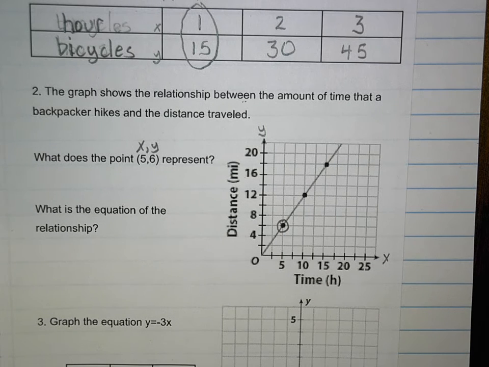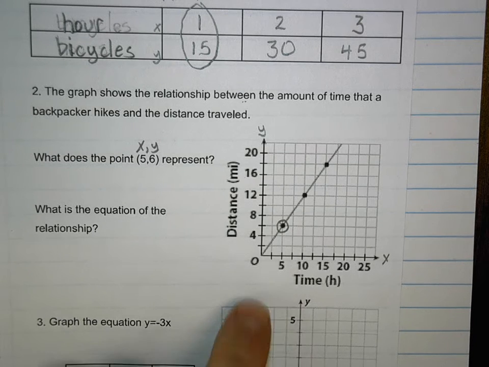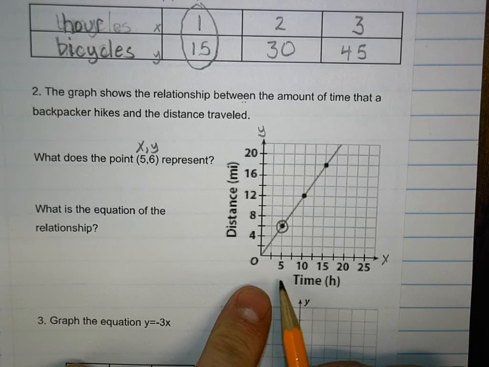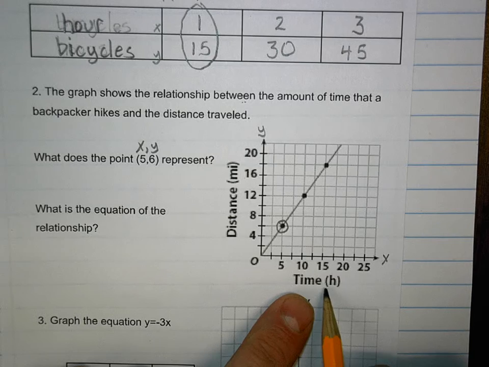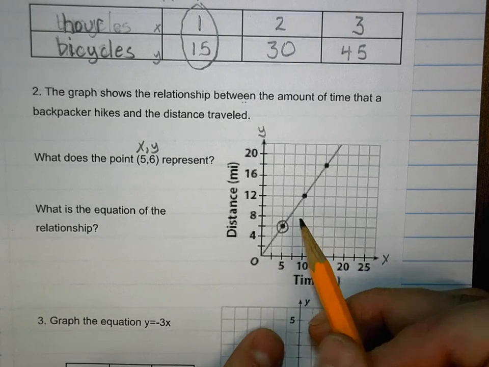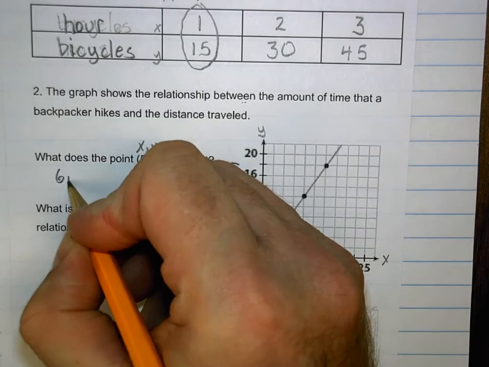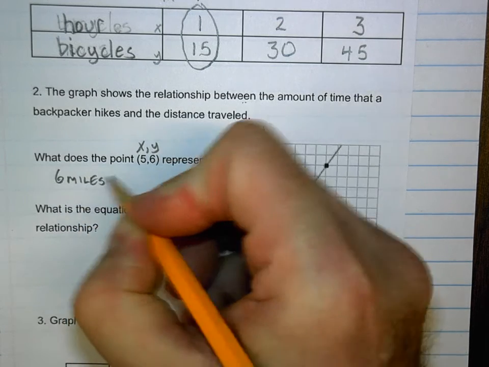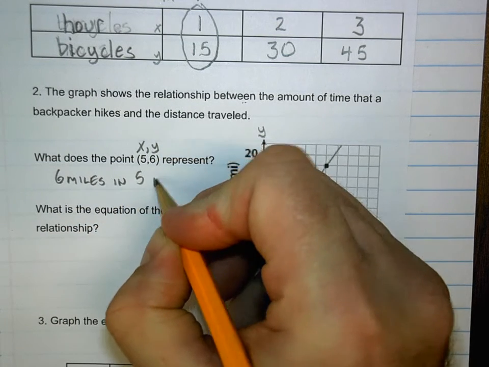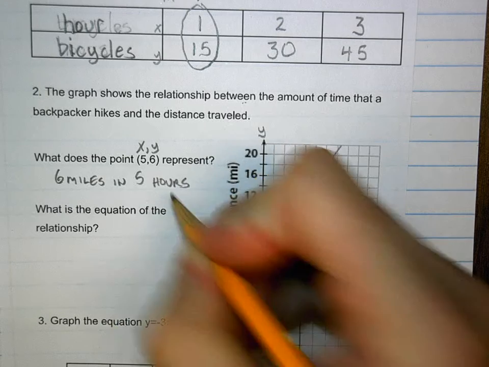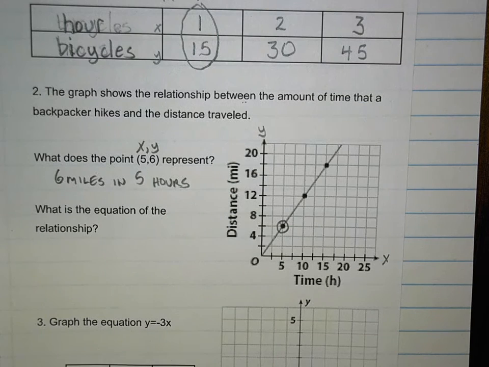What does the point 5, 6 indicate or represent? What does it tell me? How many hours did they walk? 5 hours. And how far? 6. So they went 6 miles in 5 hours. That's what the point 5, 6 means to me. That's really slow. Yeah, but they're hiking, so maybe they're checking out birds and taking pictures, baby pictures, chasing squirrels.